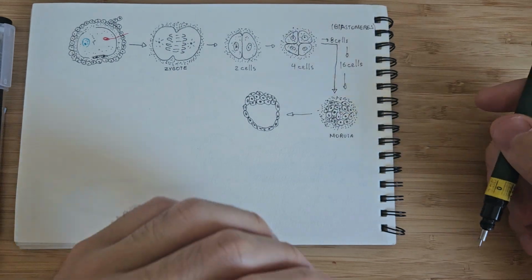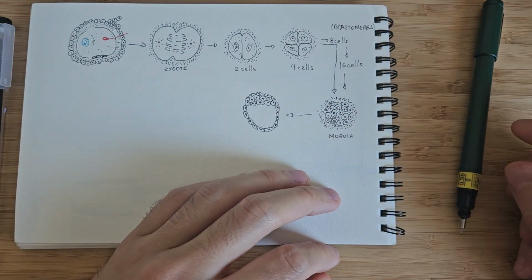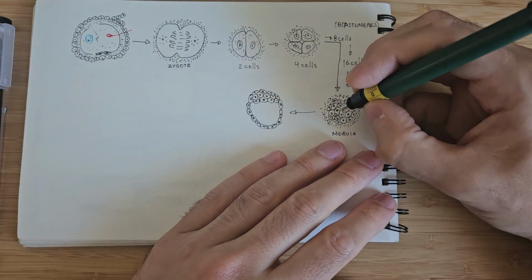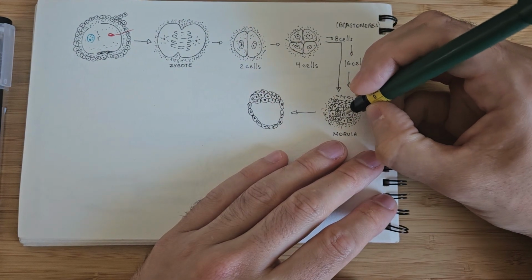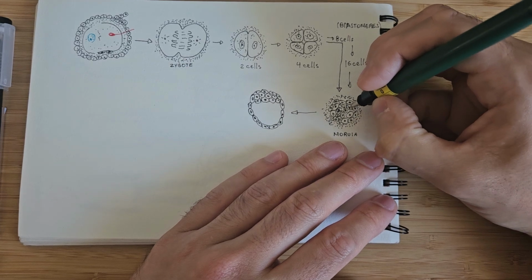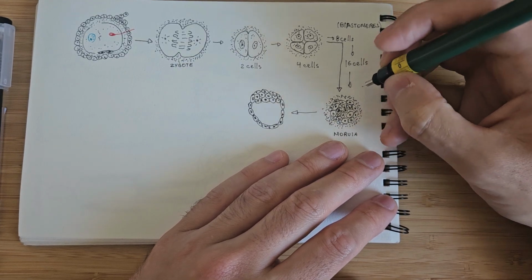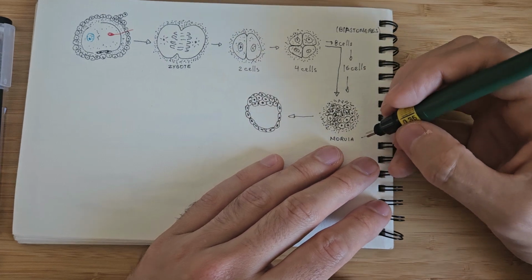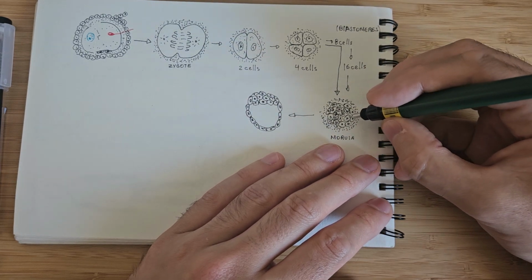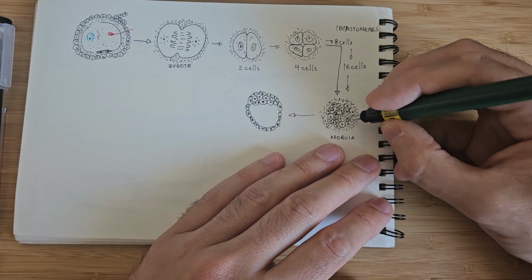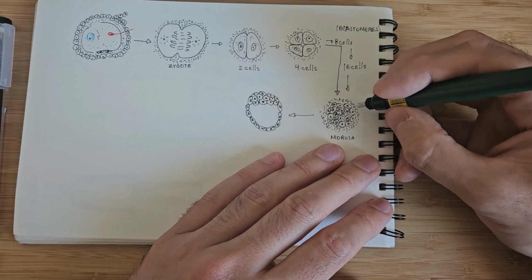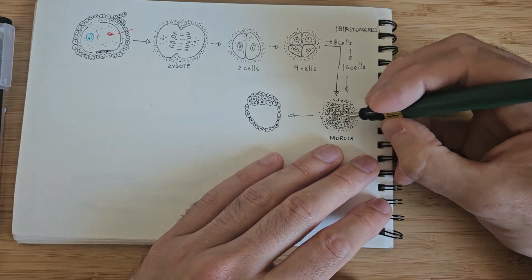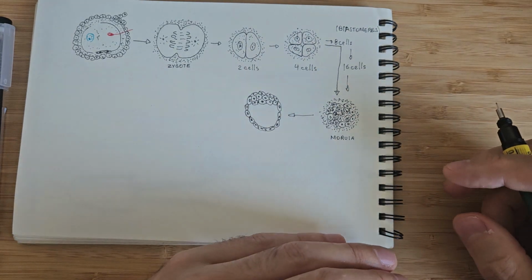And the inner cells, how am I gonna do this? Should I leave them a little bit darker? The inner cells, which will give rise to the embryo, are called embryoblast. And the outer cells here will be called trophoblast.